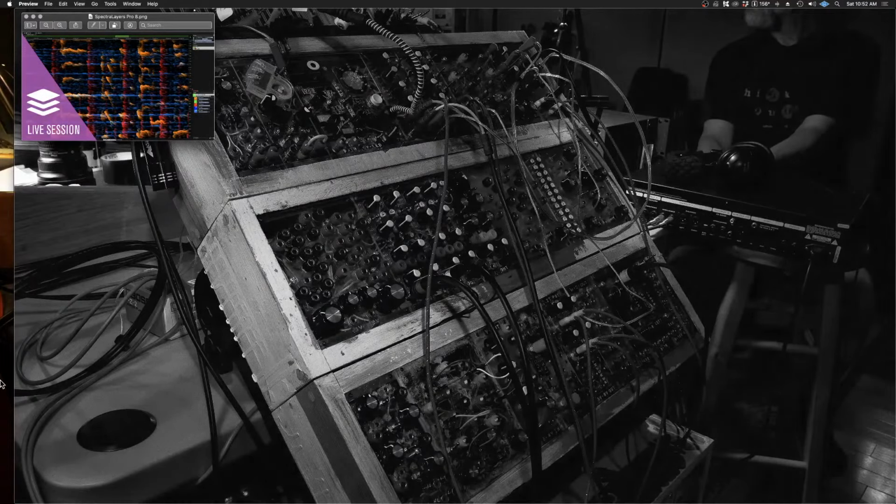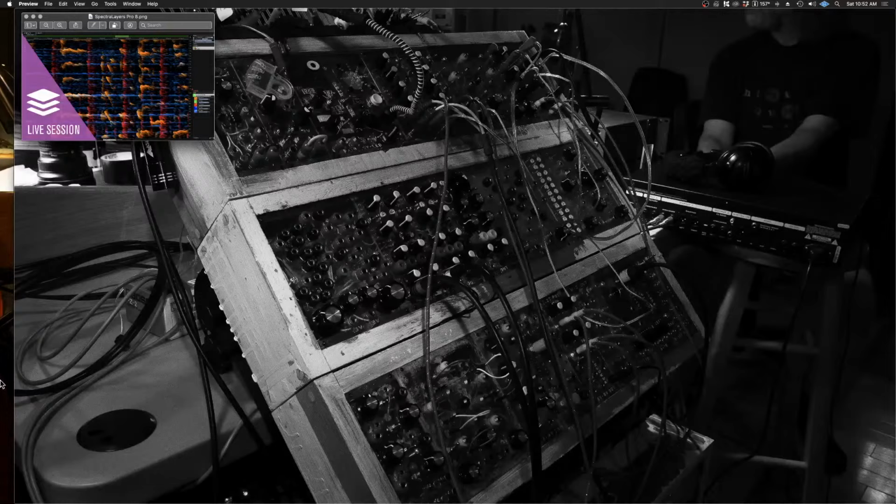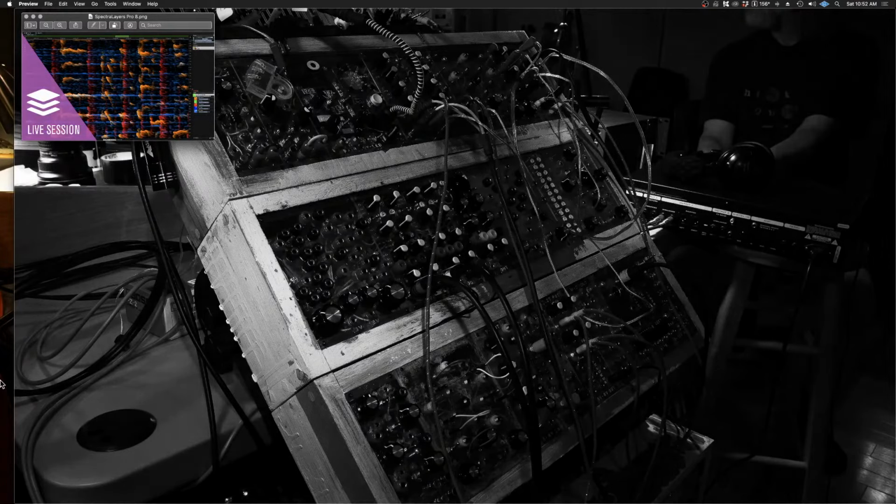What are you mostly using SpectraLayers for? I use SpectraLayers in everything. I use it to fix things, and I use it in creative sound design. Today I'm going to show you a little bit of both. I'll show you a real-world scenario in which I fixed something that was defective, and it was a huge time saver.